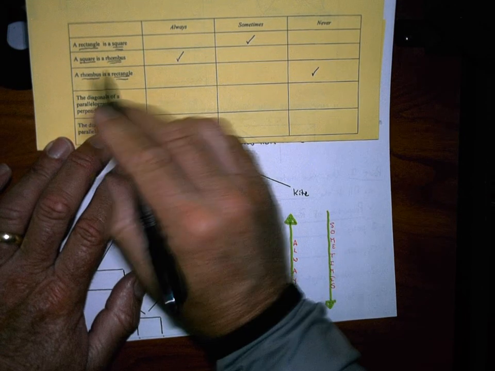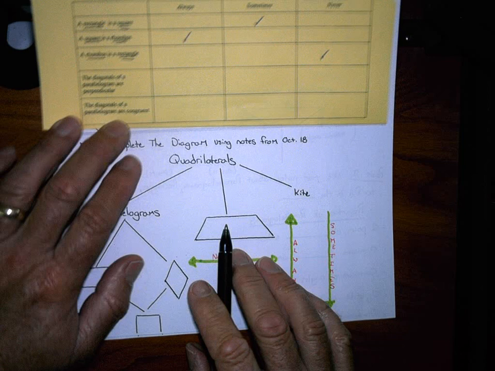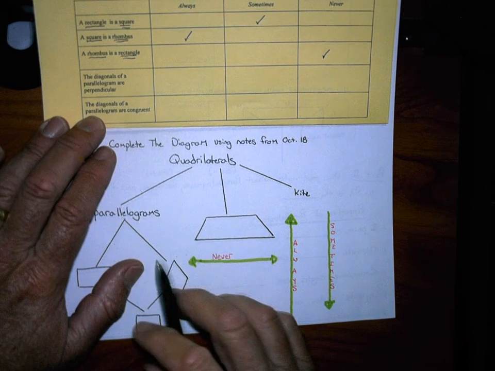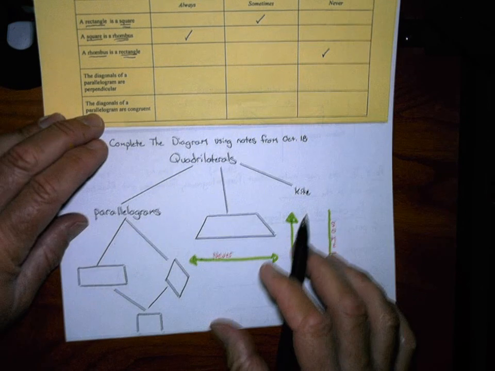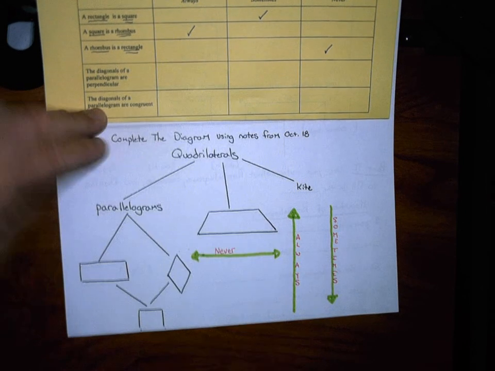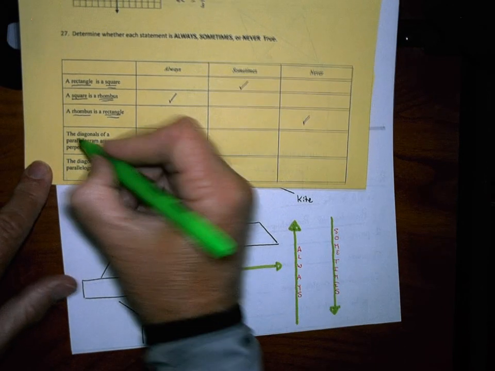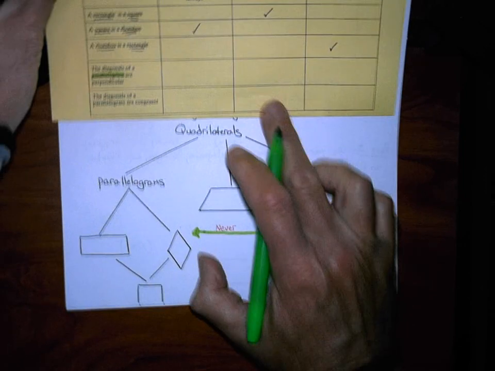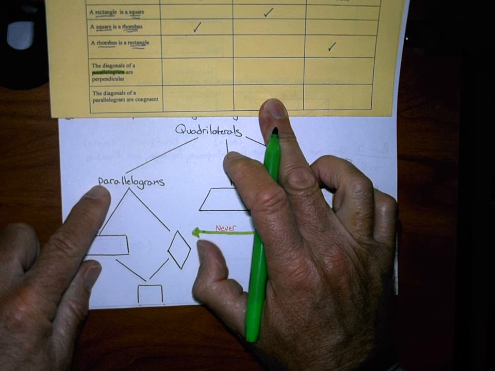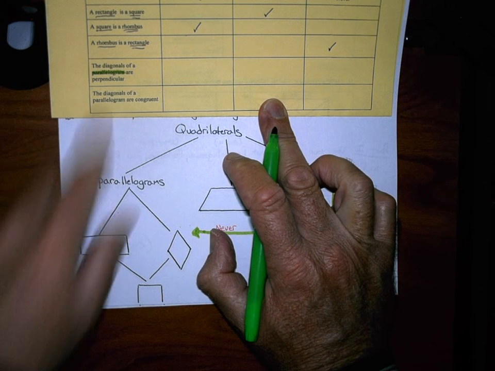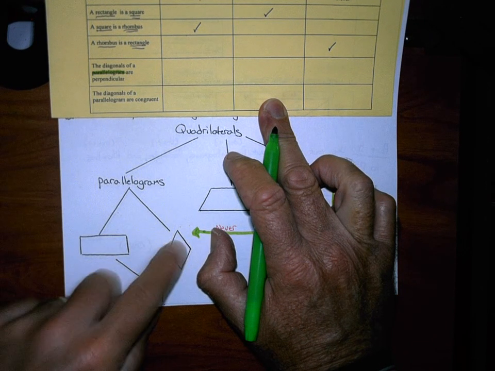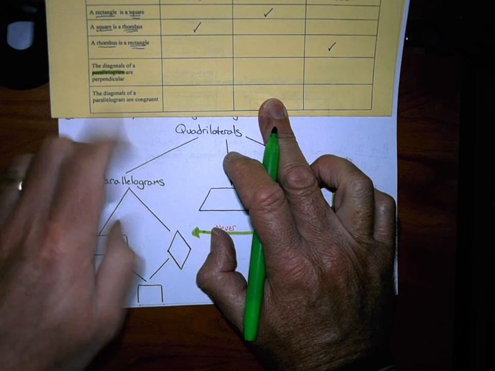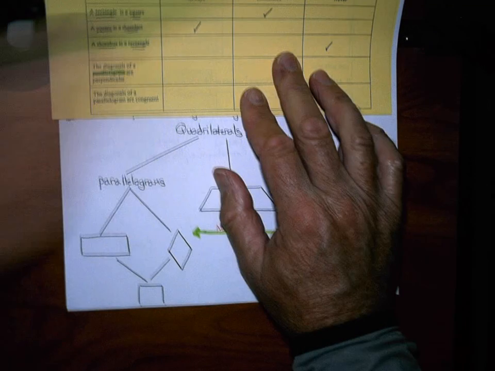Now when we get to the next couple problems, there's only one shape mentioned. In this one, it says the diagonals of a parallelogram are perpendicular. The only shape mentioned is parallelogram. So here's how you're going to answer these. You're still going to use the chart, but you start at parallelogram, and then answer yes or no: are the diagonals of each one of these 4 shapes, including parallelogram, perpendicular? You have to know the properties, and if you don't, you have notes where you can look them up.